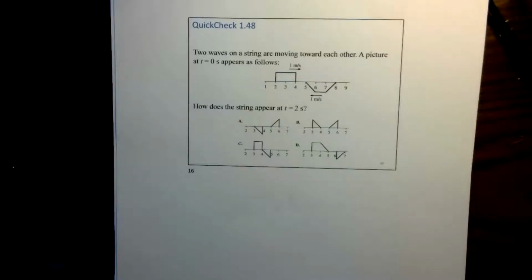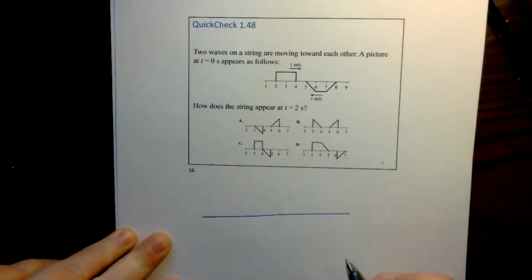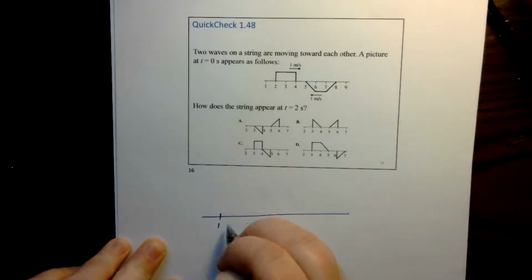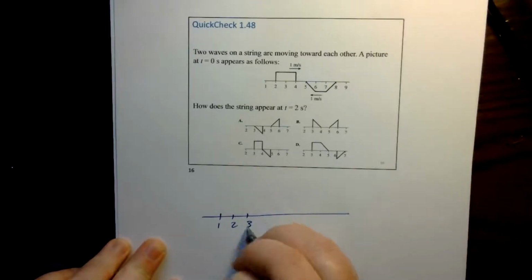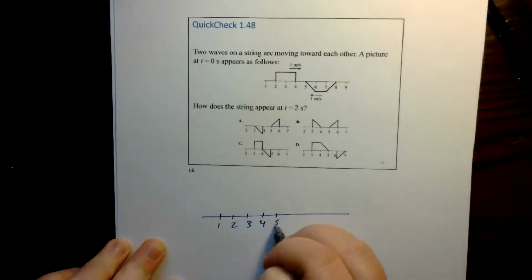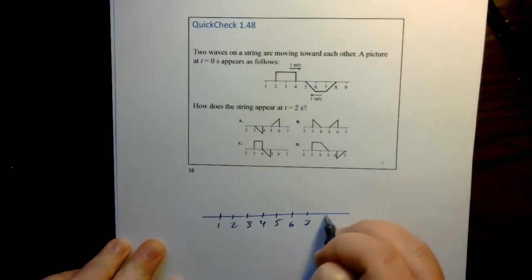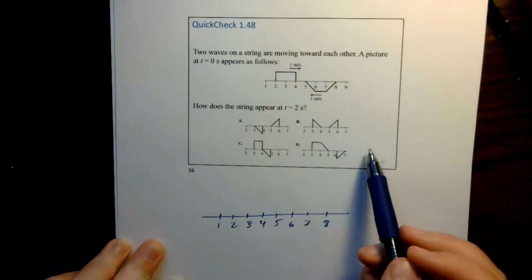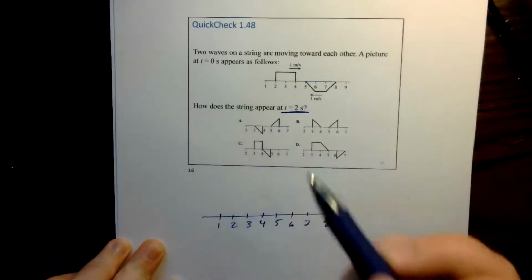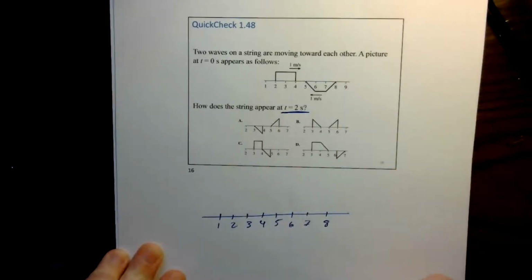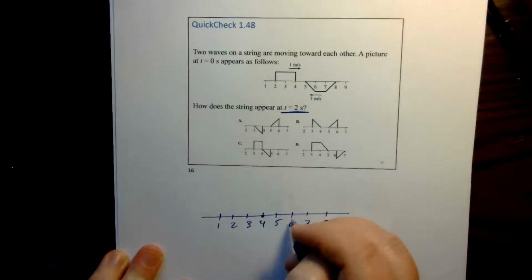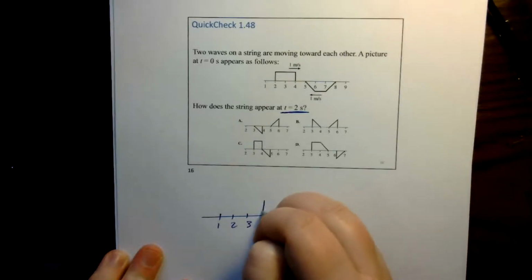Okay, document camera. So once again, draw your line. If you know it, scoot it over a ways. If you don't understand, start at 1. I'm going to go ahead and just start at 1, with marks at 1, 2, 3, 4, 5, 6, 7, 8. All right, so we are at t equals 2, so we move 2 seconds over. Each one is still moving only at 1 meter per second, so it means it's going to move over 2 squares in 2 seconds. We're going to have it start at 4, and it's going to go to 6 with the amplitude of 1.